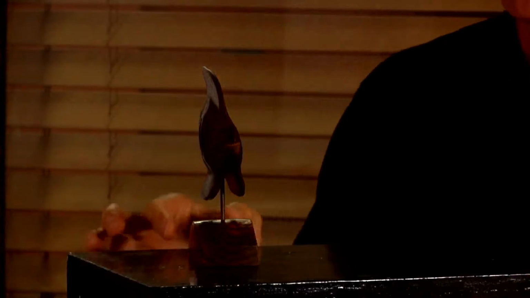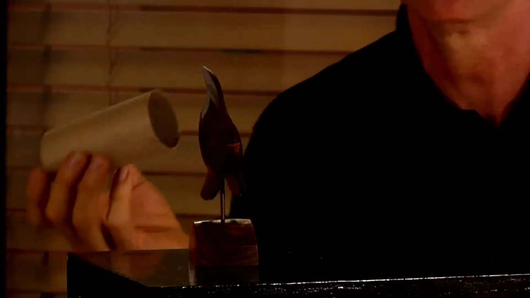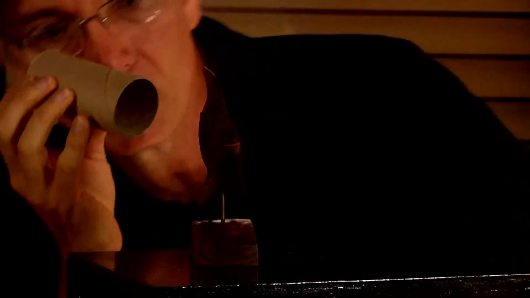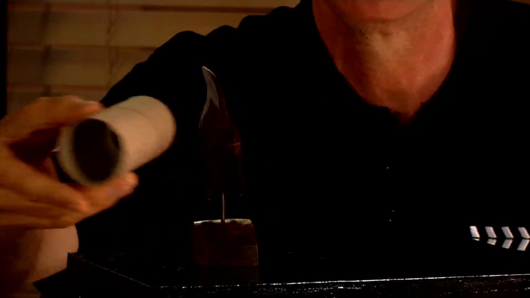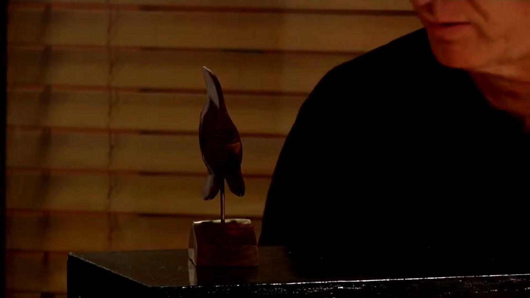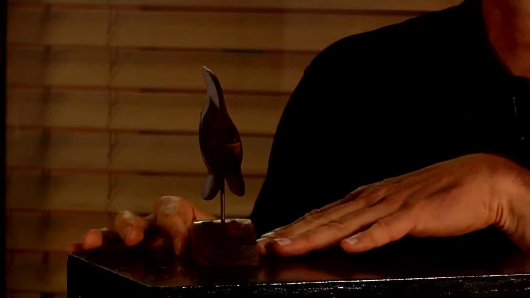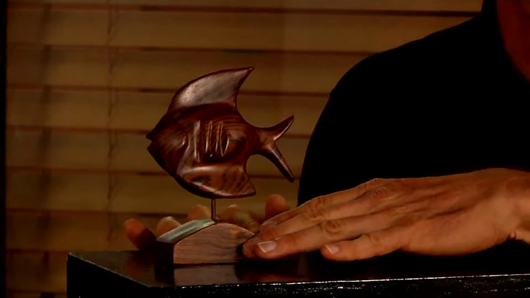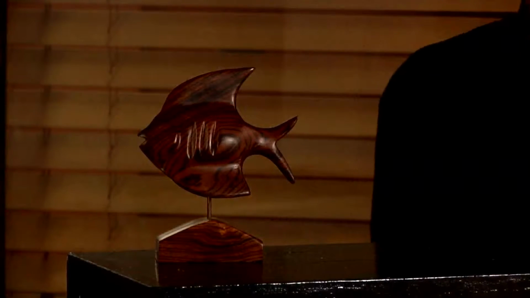I'm going to turn the object around, but in the exercise, you are going to be the ones turning around, to observe from every way: sides, back, front. So let's turn it around and we see that it's a little wooden fish.